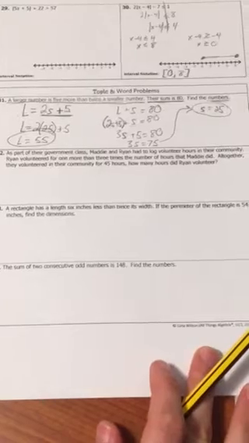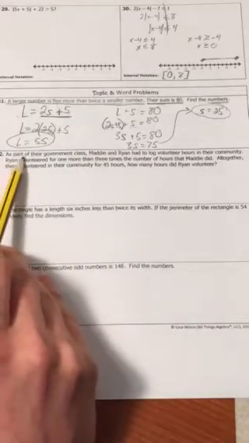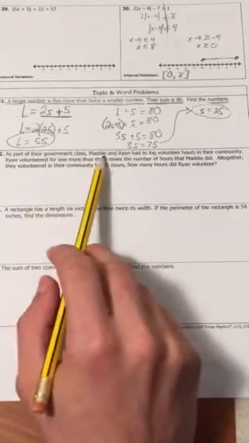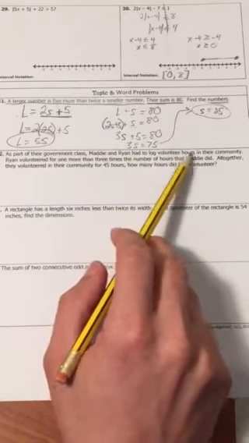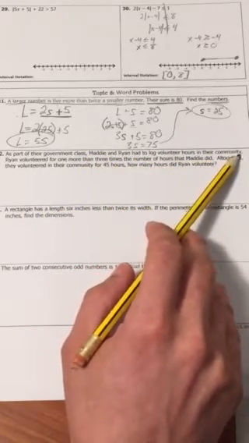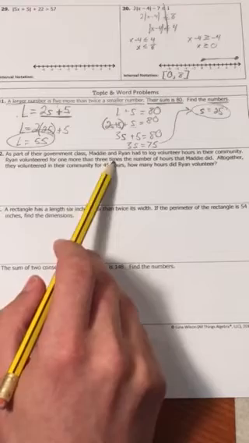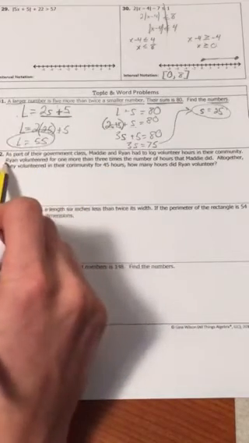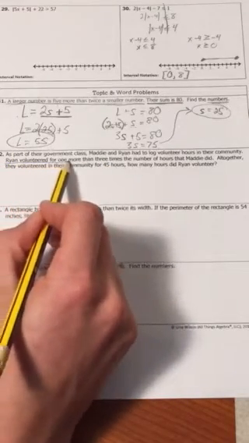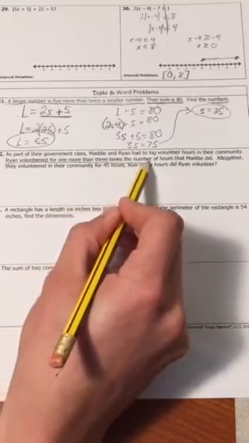Similarly, we're going to look for sentences where we can gather information. So it says, as part of their government class, Maddie and Ryan had to log volunteer hours in their community. Okay, so that's not an equation, that's just information. Ryan volunteered for 1 more than 3 times. Okay, this is starting to sound like an equation. So here's one equation. Ryan volunteered for 1 more than 3 times the number of hours that Maddie did.